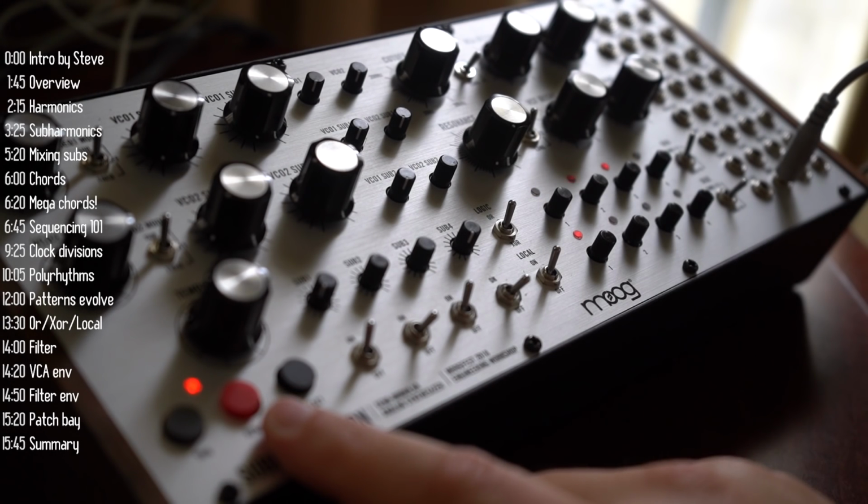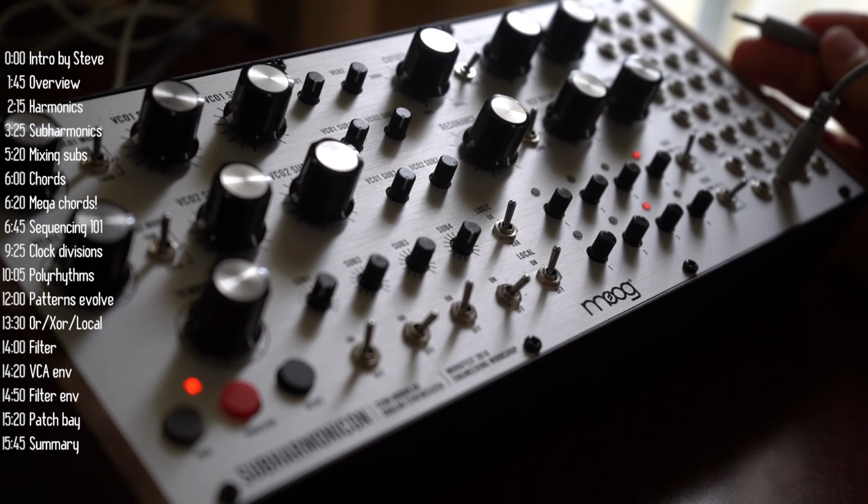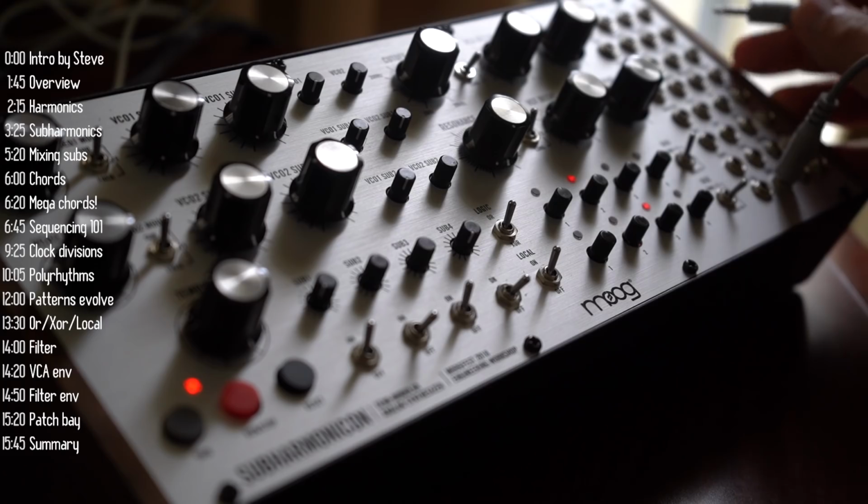Hi, this is the Moog Subharmonicon. Before I explain what it does, let's hear a bit about what inspired it.